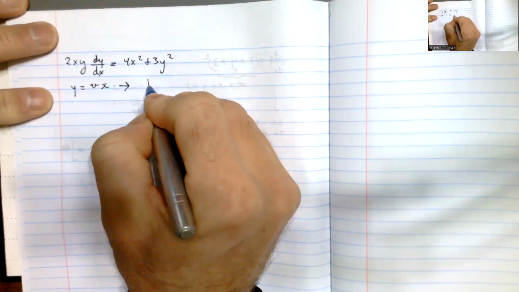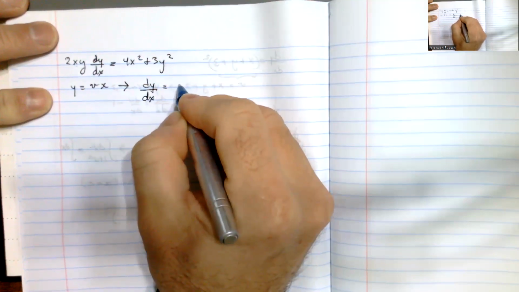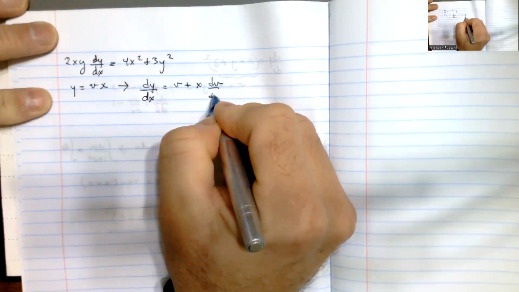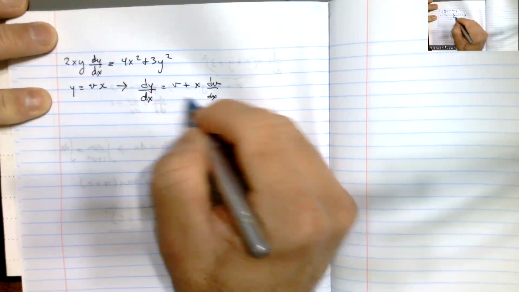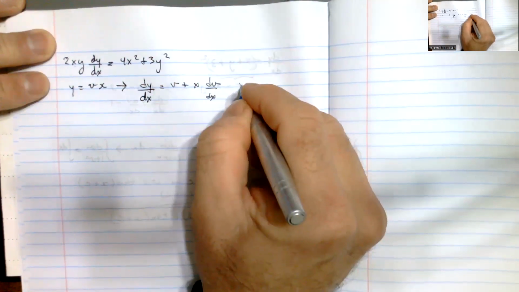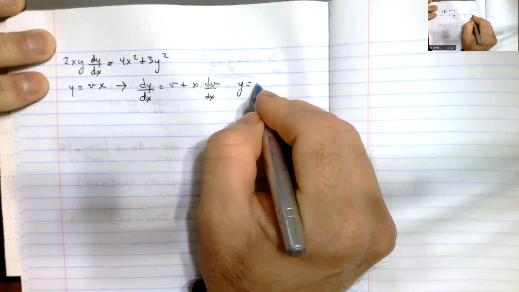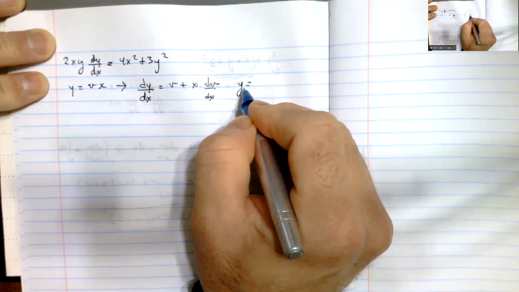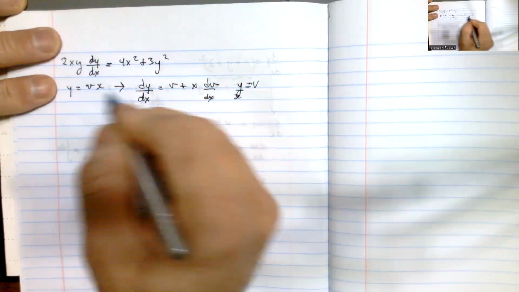If we do that, then we know that dy/dx is going to give us something of the form v plus x dv/dx. This is using the product rule. Okay. And you'll note that y over x can be written as v. Just dividing both sides here by x can give us this.